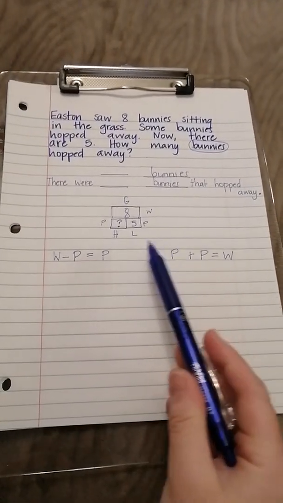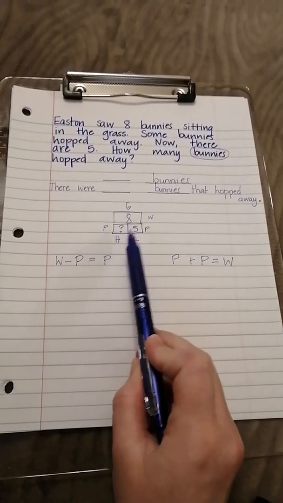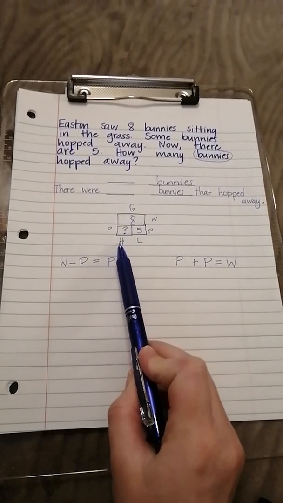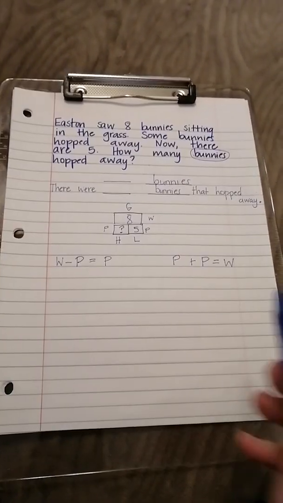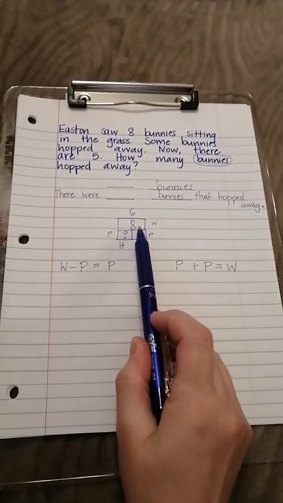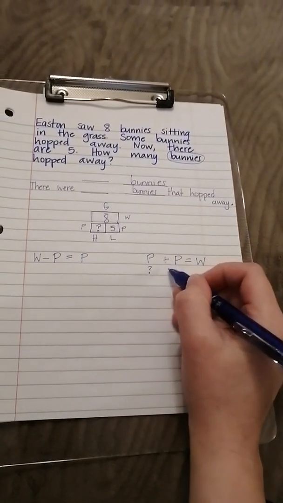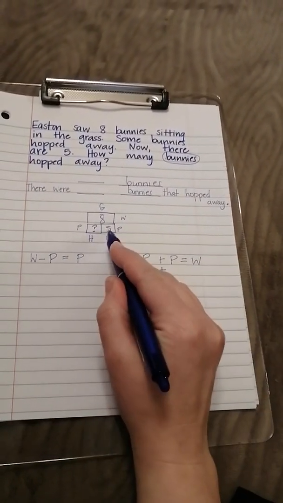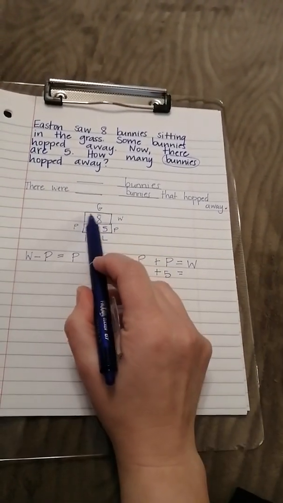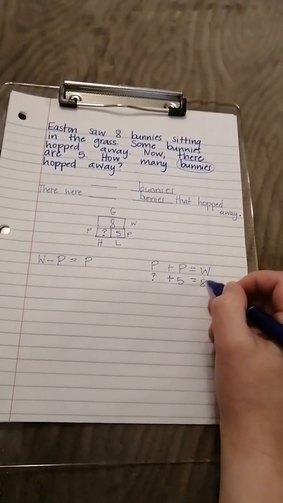So since I modeled for you last time that a whole minus a part equals a part, I think I'm going to model this one. I think this is the way it makes the most sense to me, that some hopped away and the bunnies that left all equal the bunnies that were in the grass to begin with. So I know that the part that hopped away, I don't know yet, plus the part that left has to be equal to all of the bunnies that were in the grass to begin with. It has to be equal to 8.